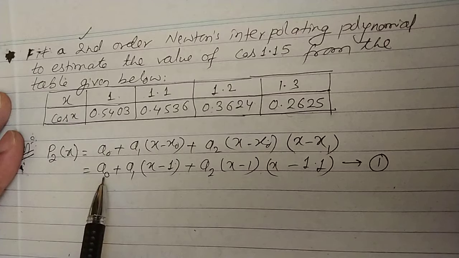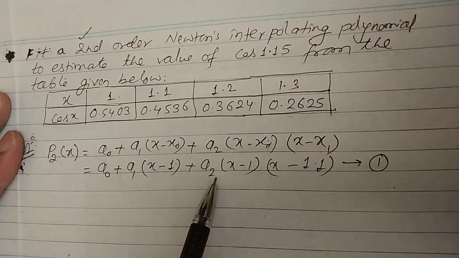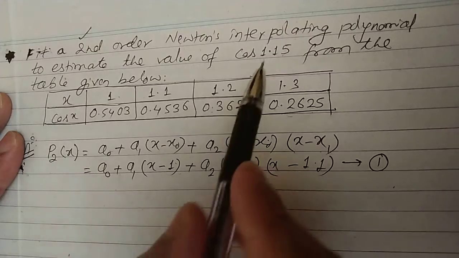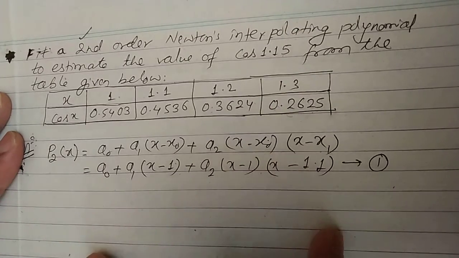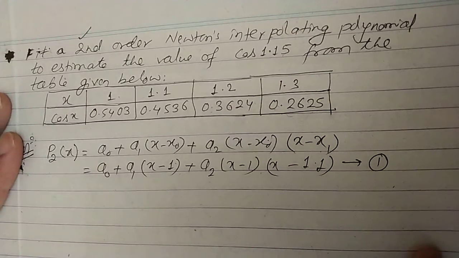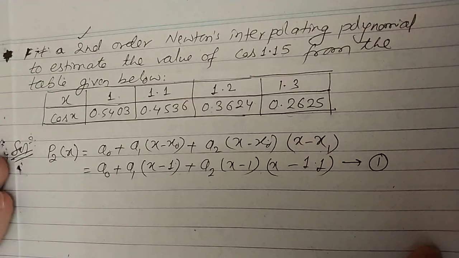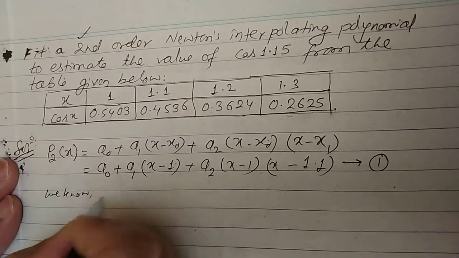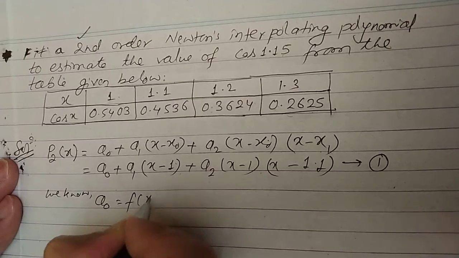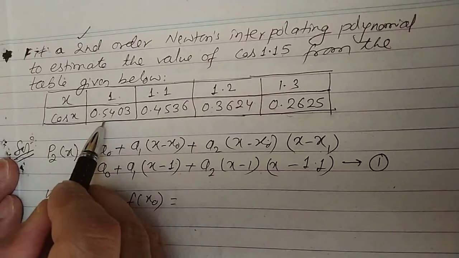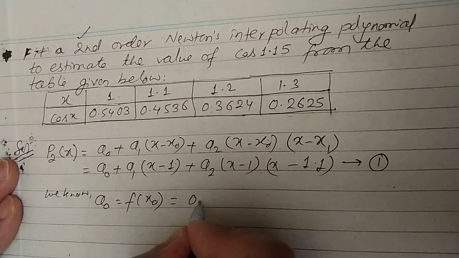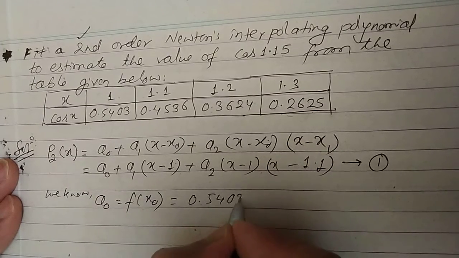So you calculate the value of a0, a1 and a2 and put that value in equation number 1, you will get a polynomial. In that polynomial if you put x equals to 1.15 you will get the result that will be equal to cos 1.15. Okay, we know what is a0, fx0, and fx0 is given over here, 0.5403. All right.